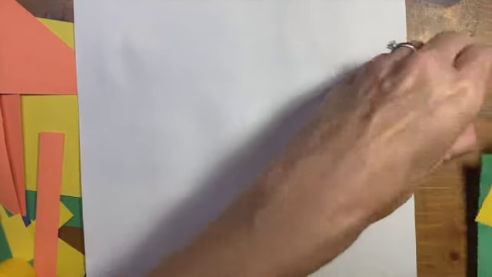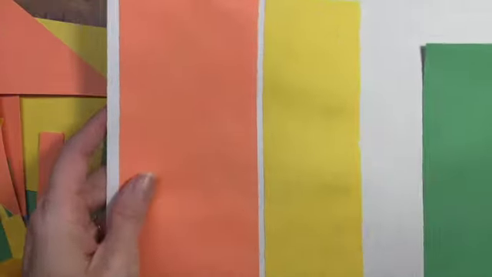Now, since you have glue, make sure if there's any pieces that have glue on them that you're throwing them away. But you know what I think I can do?